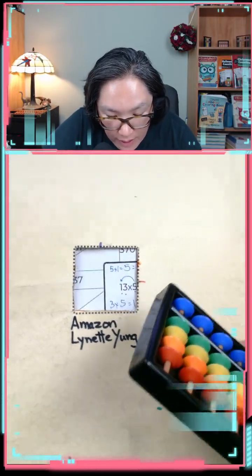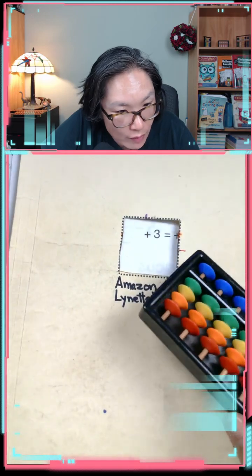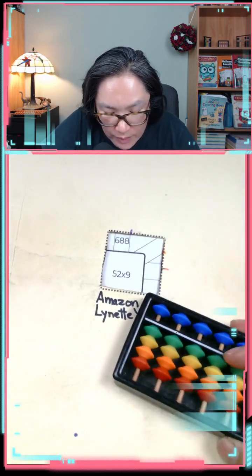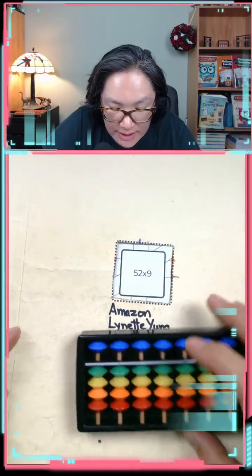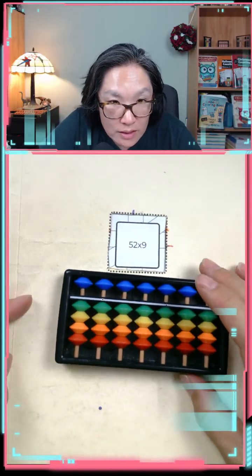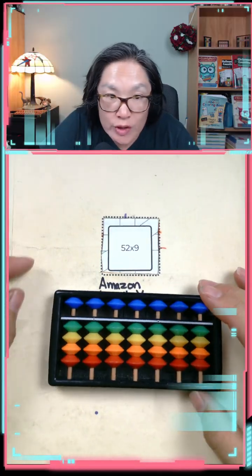Multiplication in abacus world is we do distributive property. This is going to be simple, easy. But I'm trying to, again, show you the concept.